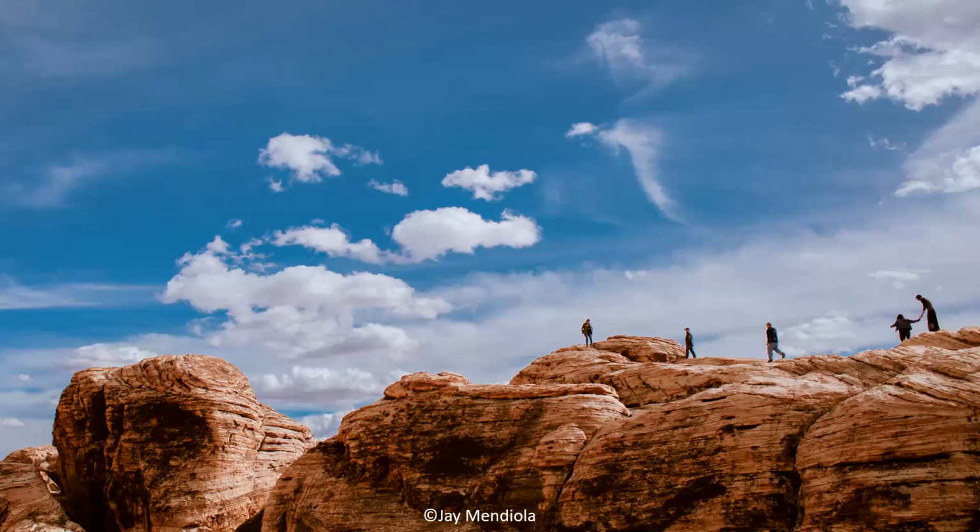Bakit kaya nag-expire yung Zoom queue? Hindi naman dapat eh.